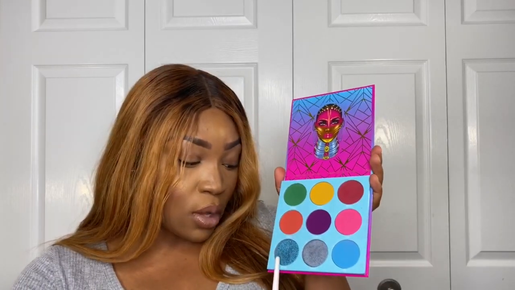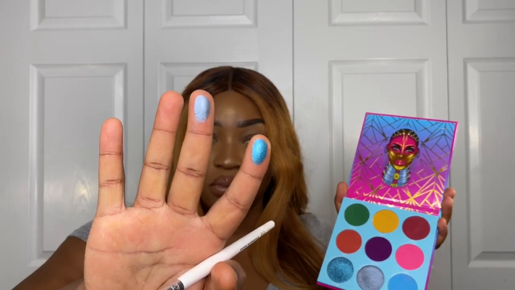So I'm going to show you this palette. This palette is also from Juvia's Place, but in this palette there are two shimmers, and they still look different, right? This looks more chunky than this. So this one is more of a foil shimmer, right? It looks like that. That's why it's a little bit chunky. It has much more pigment in it, and this is just a normal pressed shimmer eyeshadow, and that's how it looks.